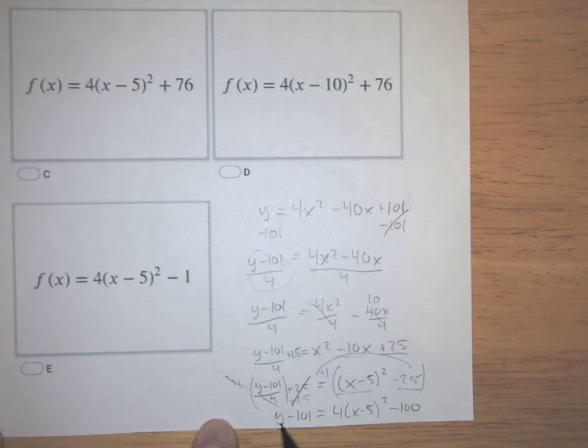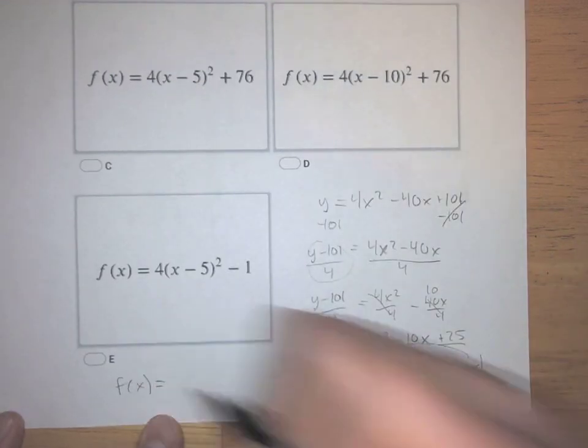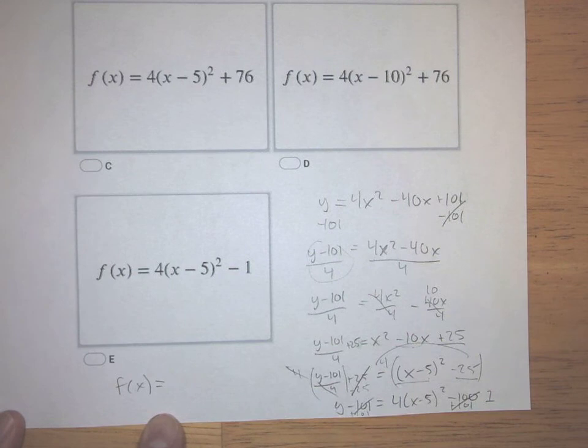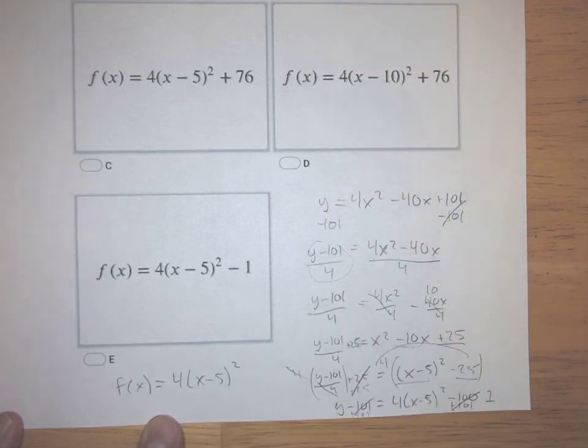Last step is we want to get y by itself, so we need to add 101, add 101. And what is negative 100 plus 101? It's just 1. So what we want is f of x equals, I'm just using f of x now instead of y, 4 times x minus 5 squared, and then plus 1. So this was a negative 100 plus 101. That's going to be a positive 1. Okay, so that's what we're looking for.